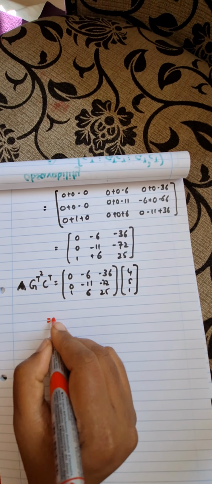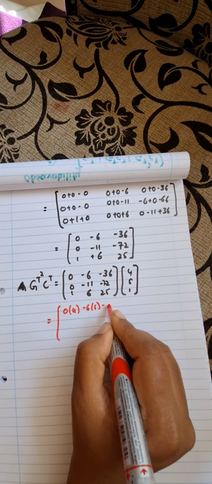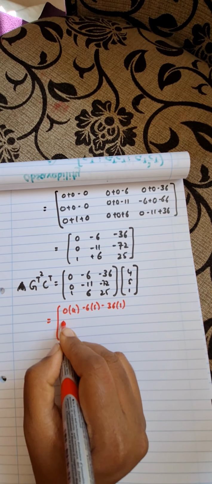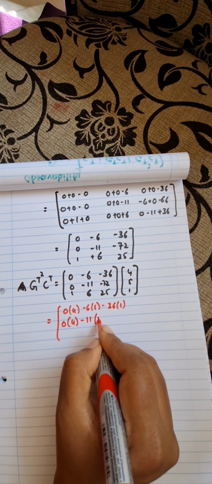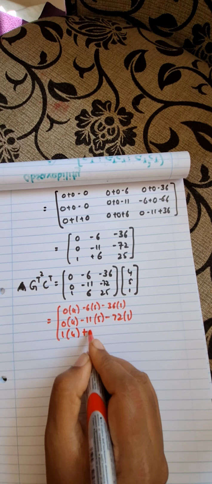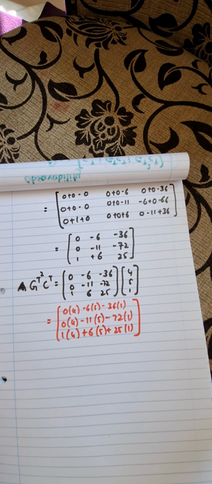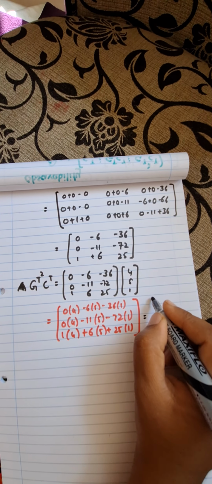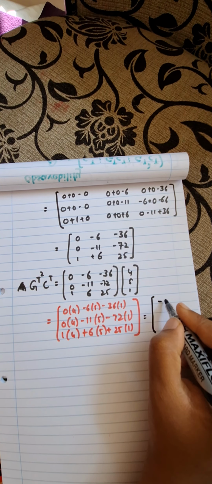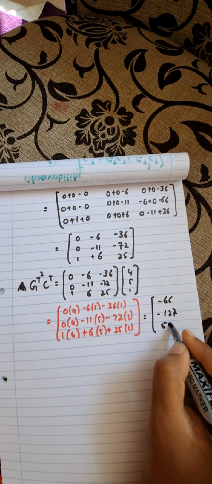So now when you multiply, it will be 0 into 4 minus 6 into 5 minus 36 into 1, 0 into 4 minus 11 into 5 minus 72 into 1, 1 into 4 plus 6 into 5 plus 25 into 1, which will give you the answer as minus 66, minus 127 and 59.